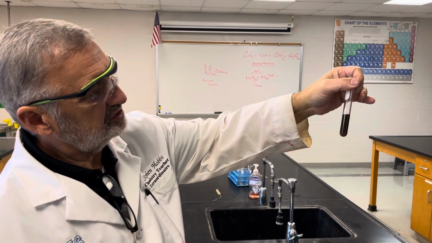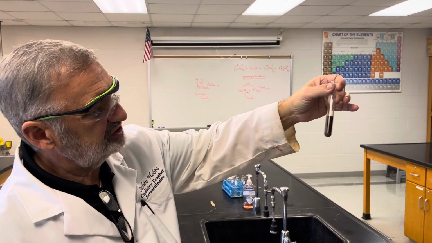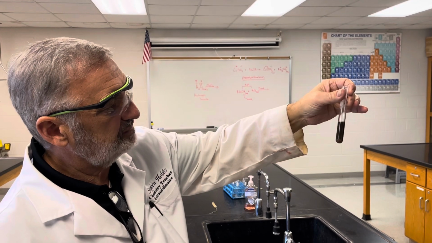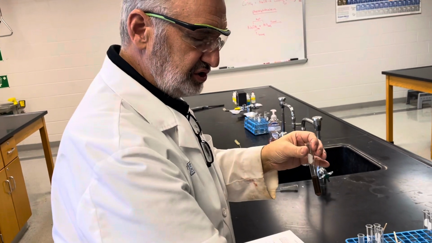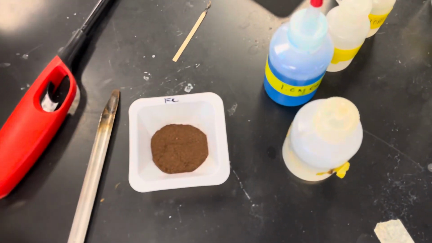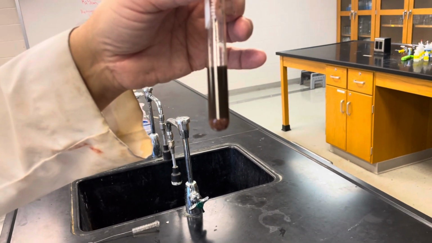So you need to record all those observations down and see what's happening, and write your balanced equation for, again, your copper sulfate aqueous solution combined with iron filings, that's just Fe, and you end up getting this. We'll come back and look at this one after we let this settle out just a little bit.